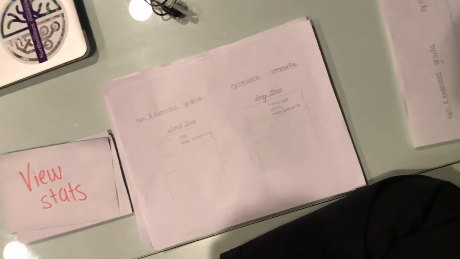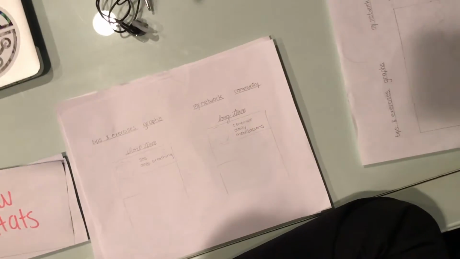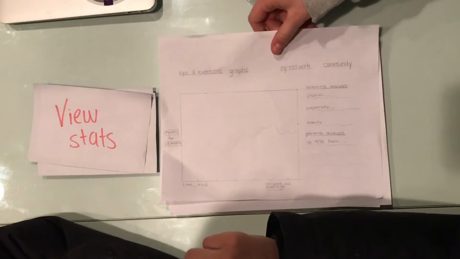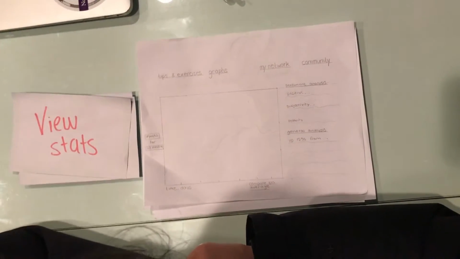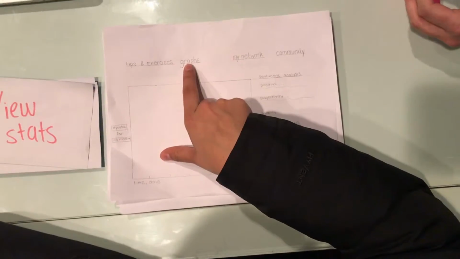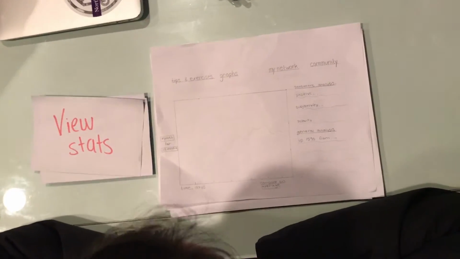You're asking for my feedback. This is your next task. View stats. So I assume I would click graphs. Okay, and so this is your personalized graph. Maybe this should say stats. Let's say you want to change the time frame from seeing data over days to seeing it for the weeks. How would you change that?